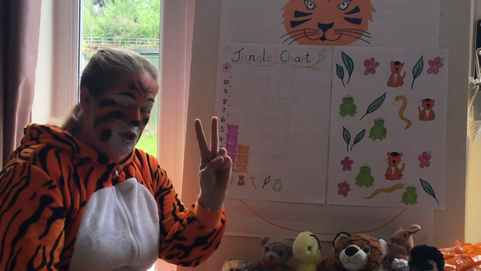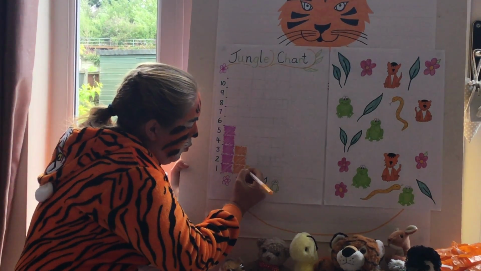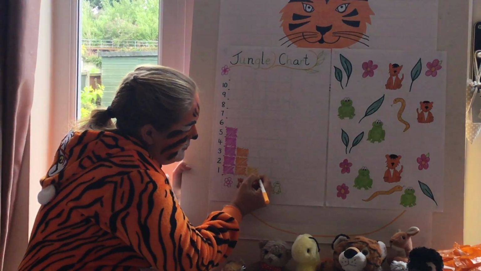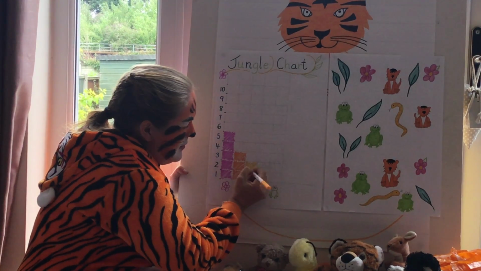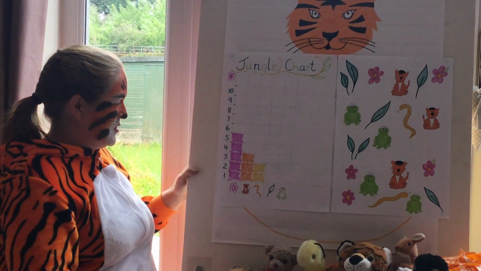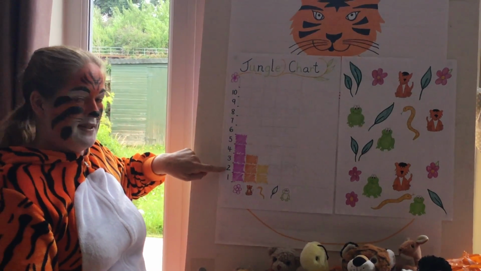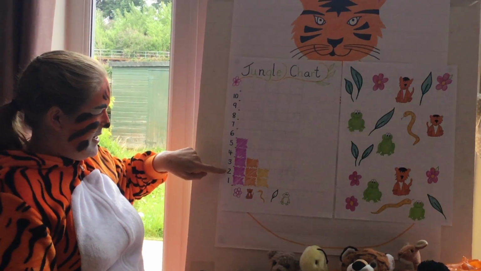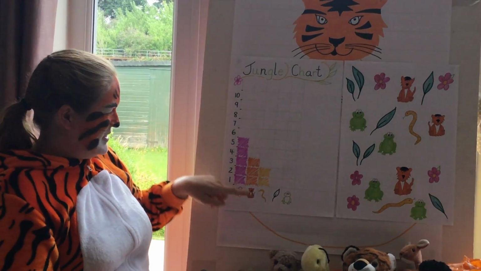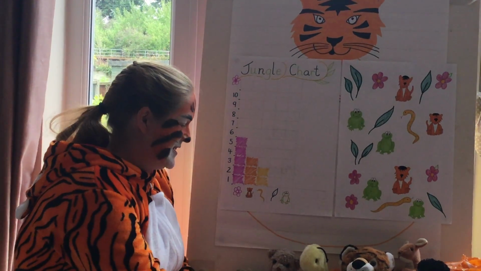That's right, just 2. Here we go, count with me. 1, 2. There we go, 2 squares, and we can check by looking to the side to see what our top block comes out at, and it was number 2. So we've got 2 snakes, 2 more things to find.